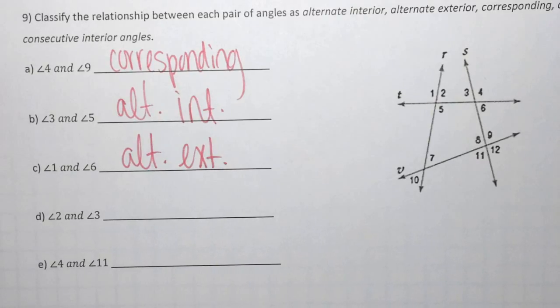Now, if you have a number strip from last period, not this period, last period, please hold it up in the air.